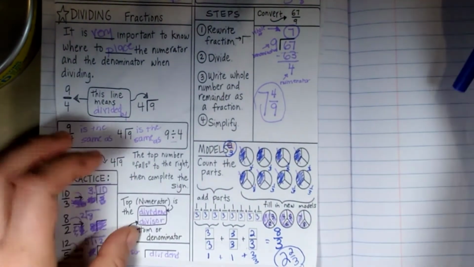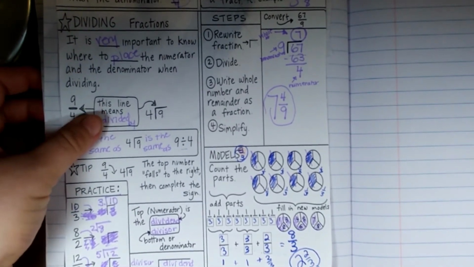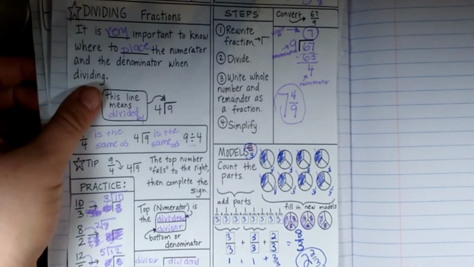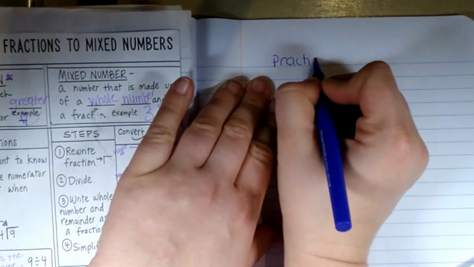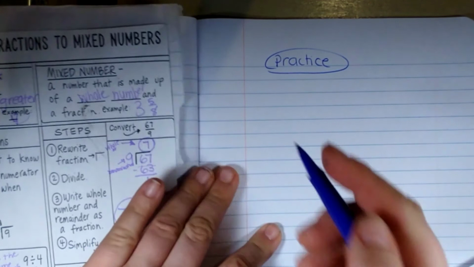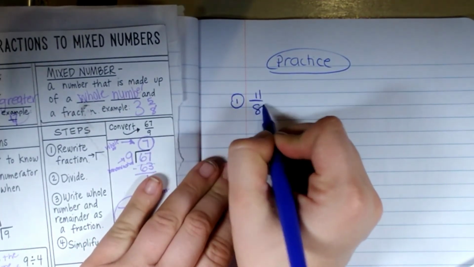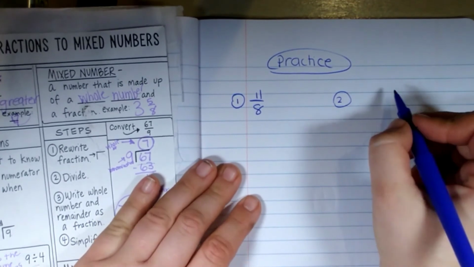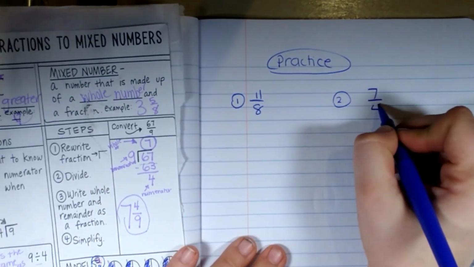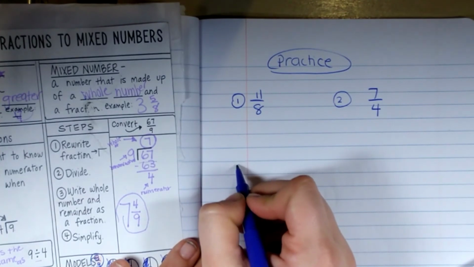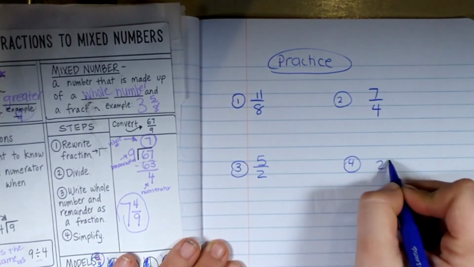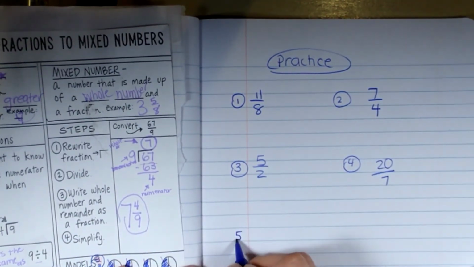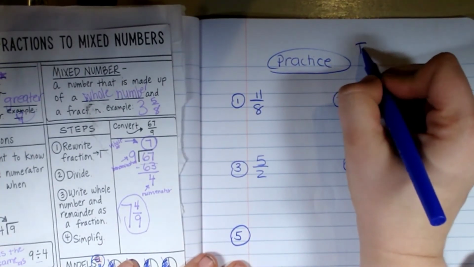Okay, so here are some examples that I would like to do with you and then have you finish the page and submit it as an assignment. So here's our practice. We're going to do these together, these two together. And then you're going to do the rest of them. You're going to turn them into mixed numbers.